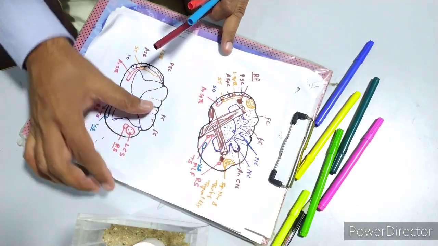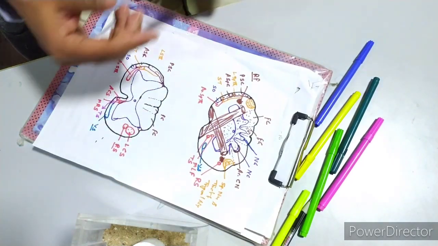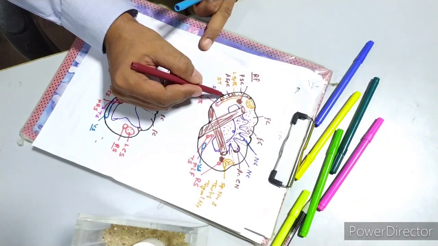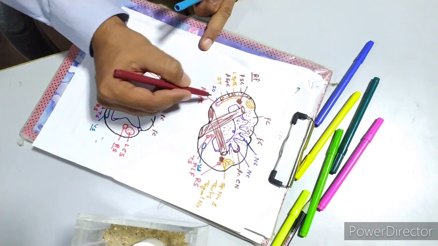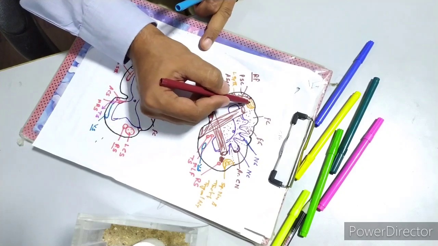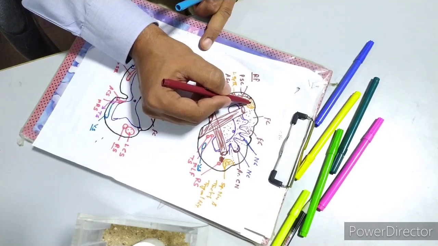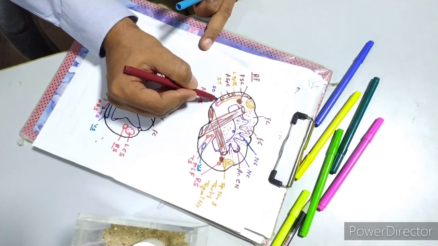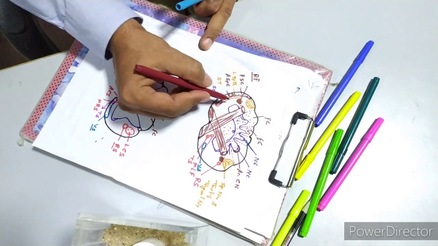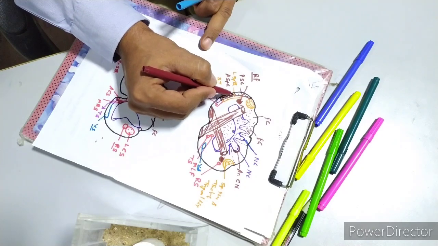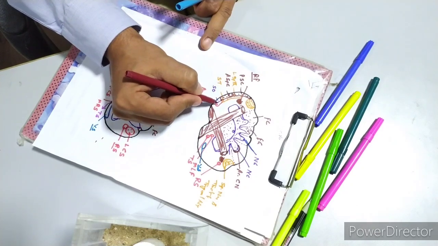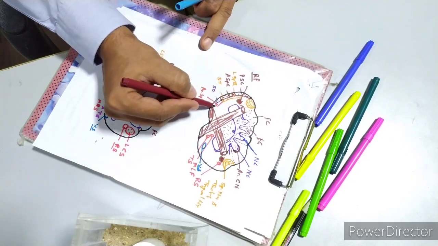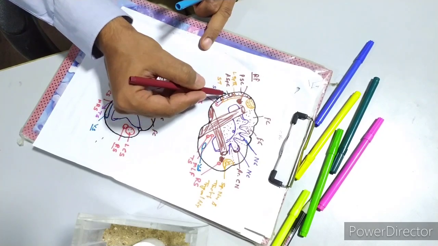Now what are the ascending tracts? The ascending tracts are the posterior spinocerebellar tract, the anterior spinocerebellar tract, then the spinal tract of the trigeminal nerve. Clear? Then the spino-olivary tract, the lateral spinothalamic tract, the anterior spinothalamic tract, and the spinotectal tract. So these are the ascending tracts here.